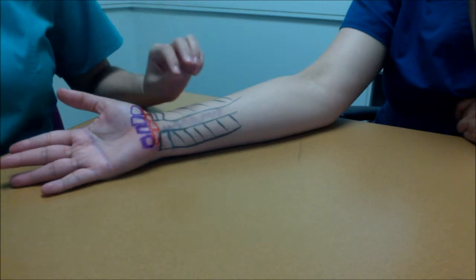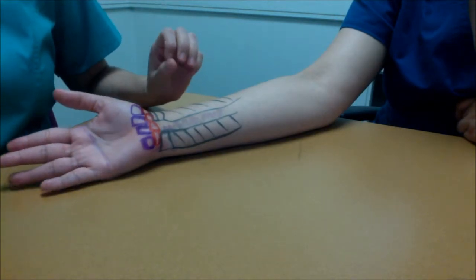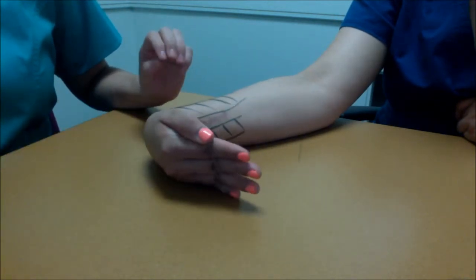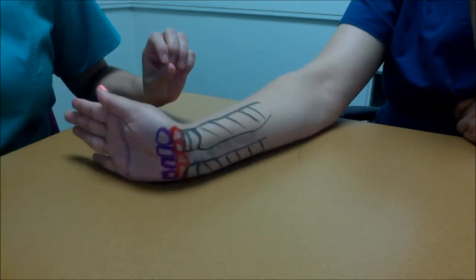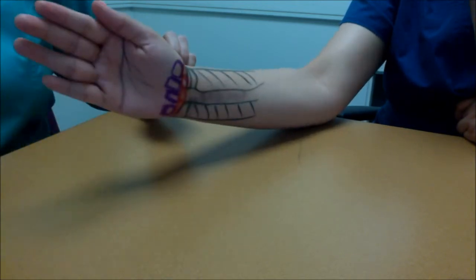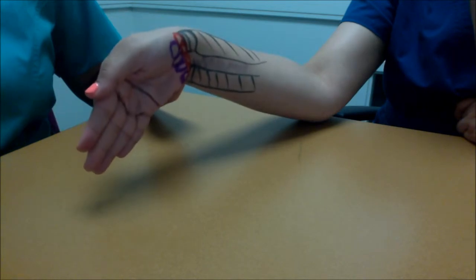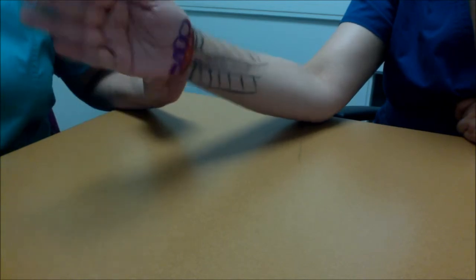These two joints are very important for wrist flexion and wrist extension. And it's also partially important for radial deviation and ulnar deviation.